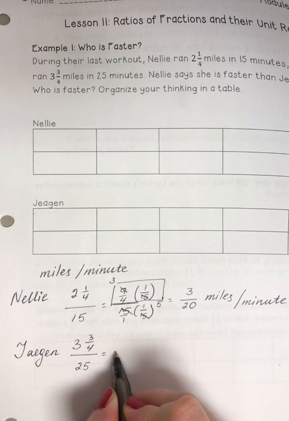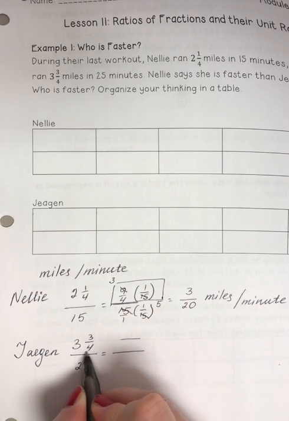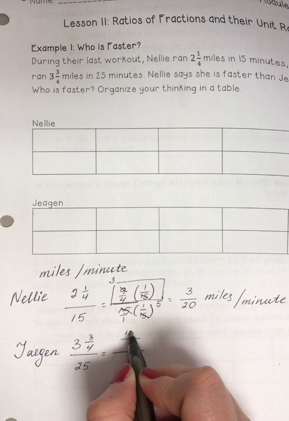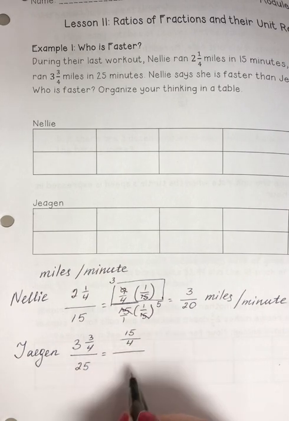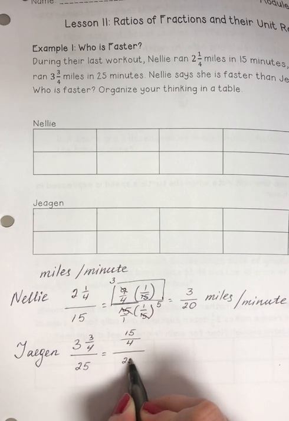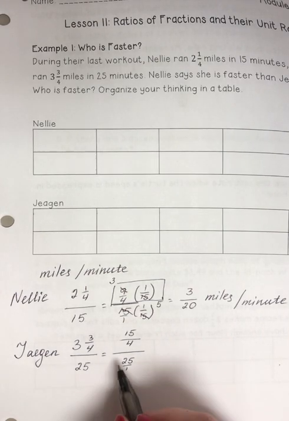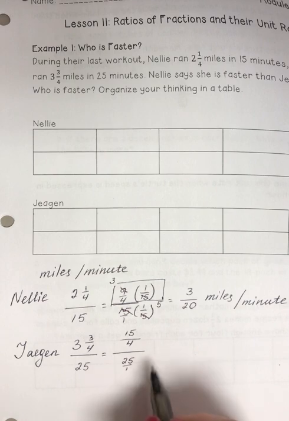I'm going to change my mixed number into an improper fraction: 4 times 3 is 12 plus 3 is 15/4, and I'm dividing that by 25. If you want to put it over 1, you can. You don't have to if you understand how the fraction works. And instead of dividing, I'm going to multiply by the reciprocal, getting rid of that complex fraction that I see here.